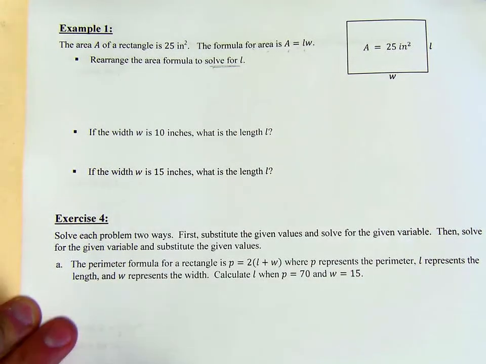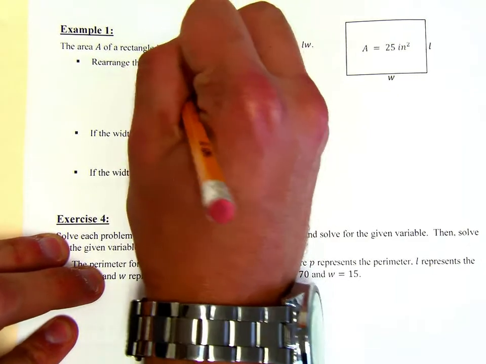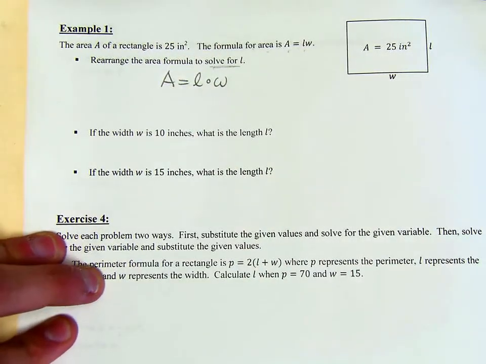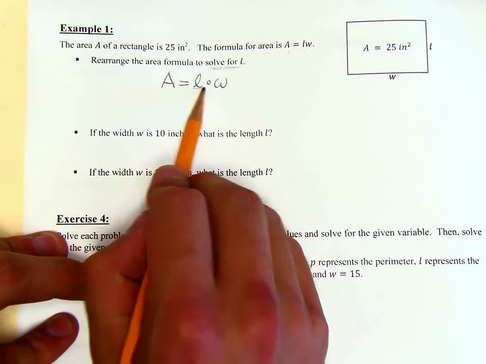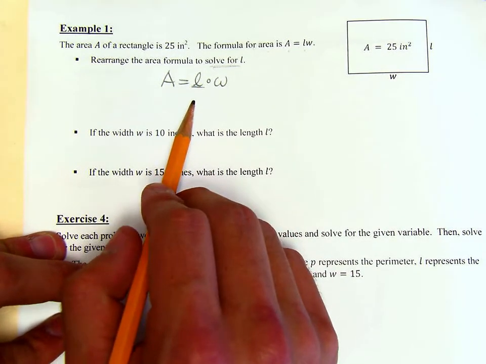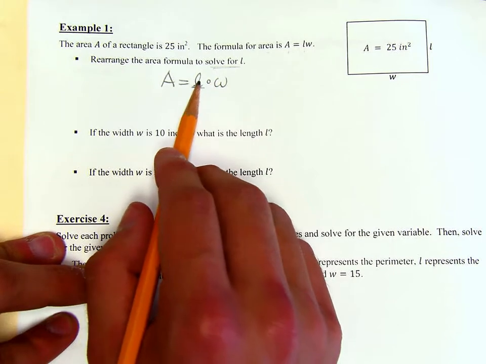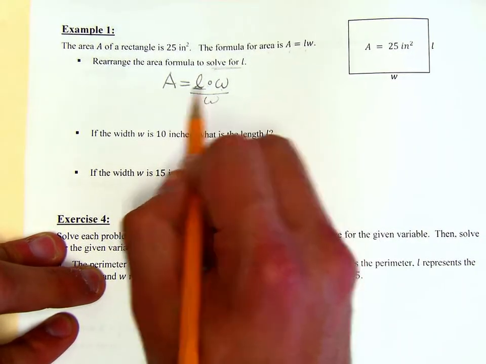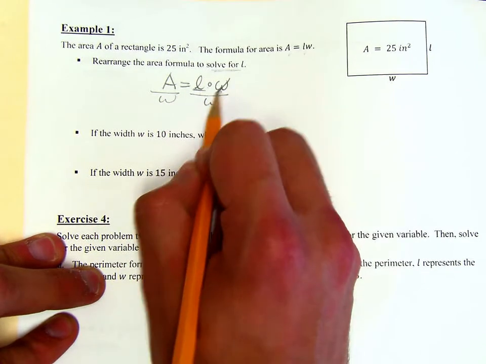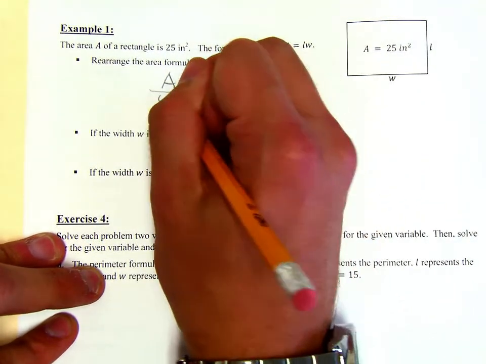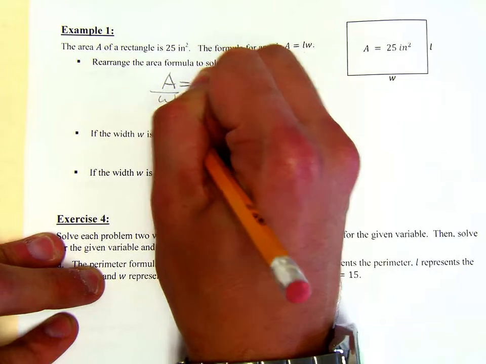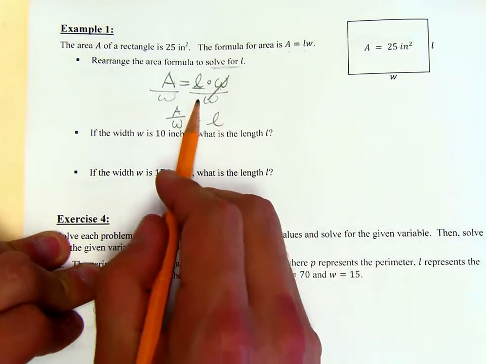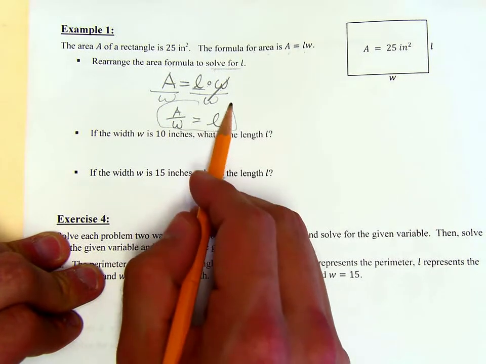So if we start with area equals length times width, then we're going to solve for L. So we want to solve for the specific L. To get L by itself, we have L times W. We're going to divide both sides by W. Divide by W. So we're going to get that A over W is equal to L. So we know that our length is our area divided by our width.